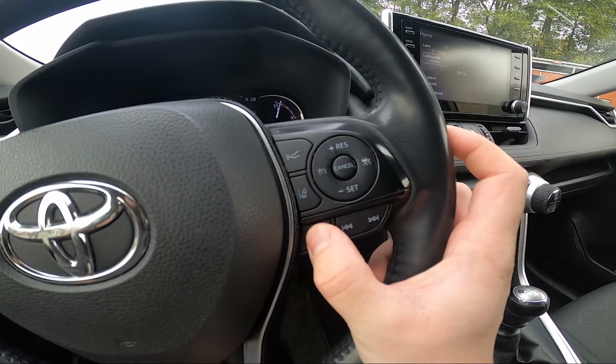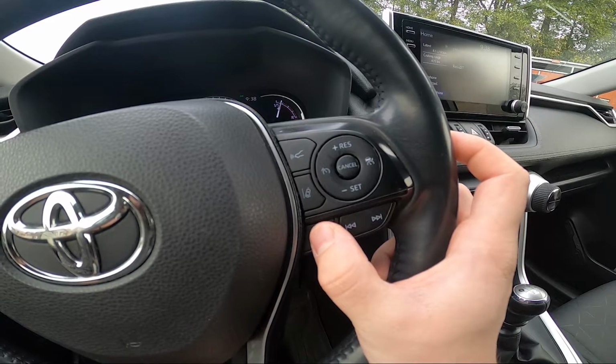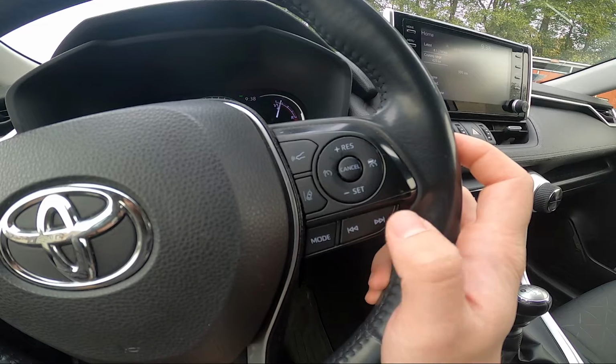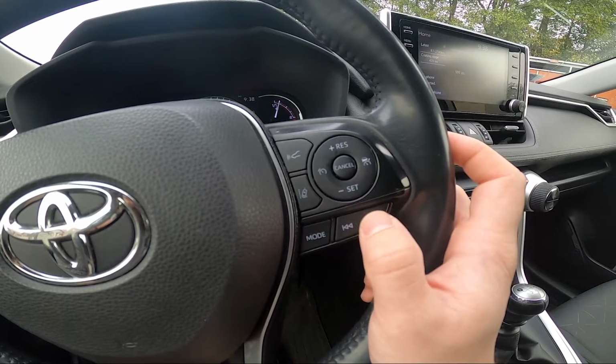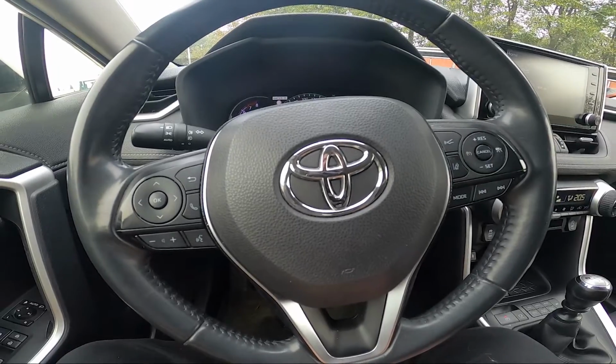We can change mode for radio station, for example we can select FM, AM, Bluetooth, and we can skip to the next track. Of course, if you press right here, you will use horn.